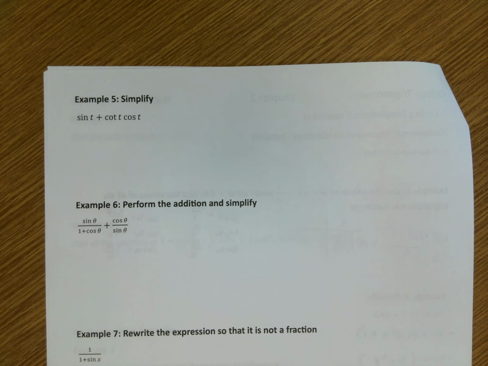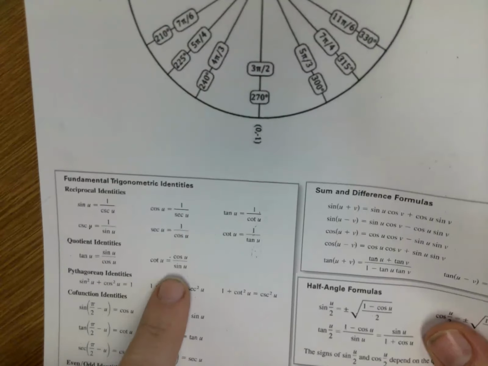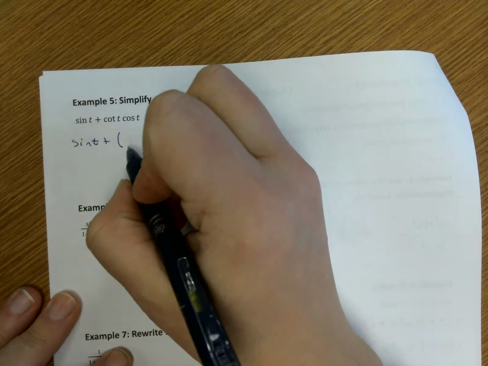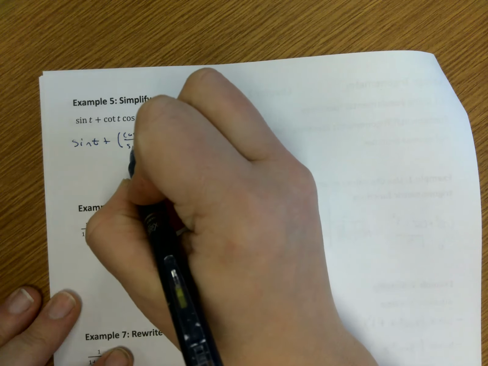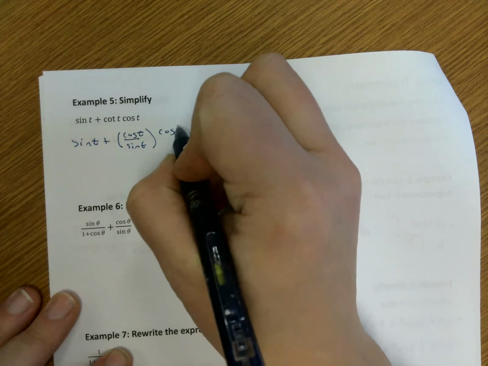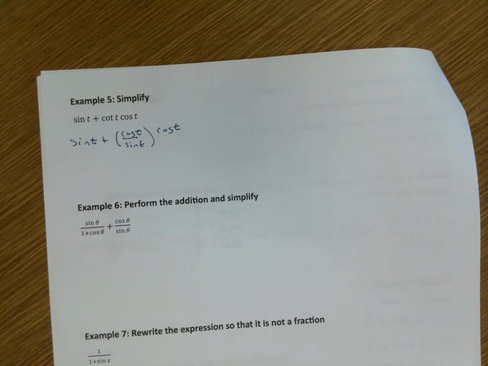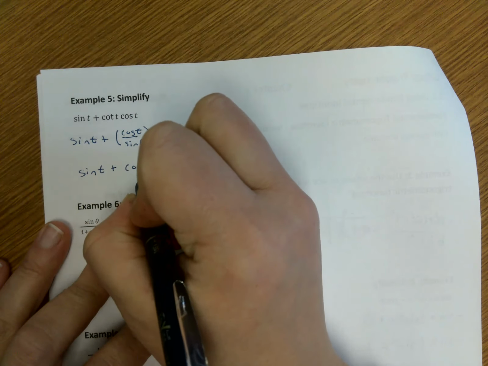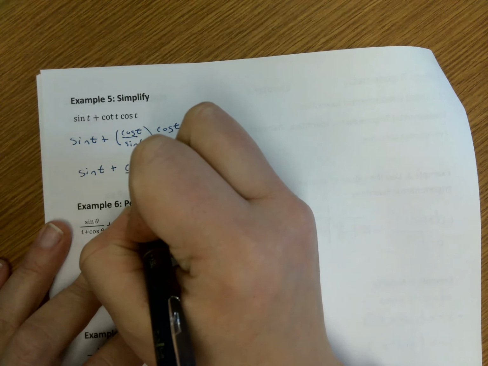So example 5, we'll be getting into more of this in the next section, but one thing, when I ask you to simplify, it would be always beneficial, if you already have sine and cosine, to change anything else there to sine and cosine. So right here, we have this cotangent. We can change that to cosine over sine. So right now I'm going to have my sine t plus, instead of writing cotangent, I'm going to write my cosine t over sine t, times cosine t, just like that. So what I actually have here is sine t plus cosine squared t over sine t.